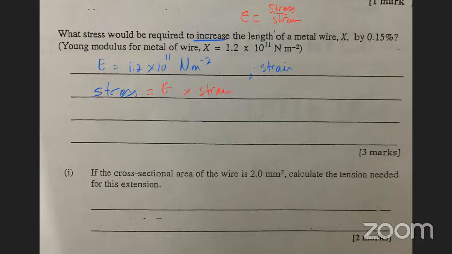How do you find strain again? Strain is what? Extension over length, right? What's the extension of the original length? So 0.15 over 100 of the original length. And the original length is what? L. So therefore, strain is 0.15 over 100.